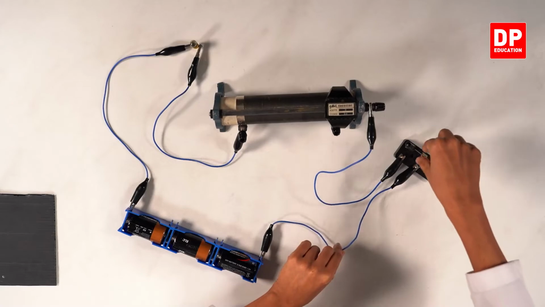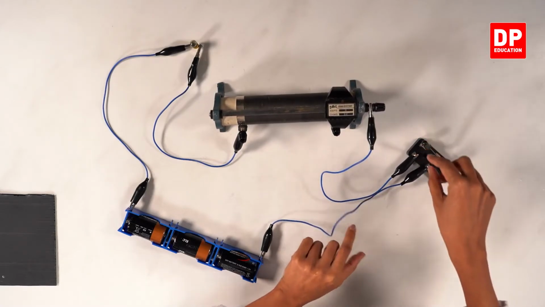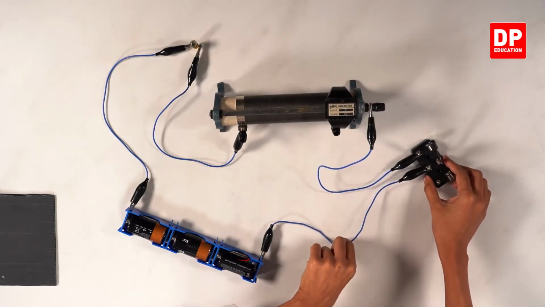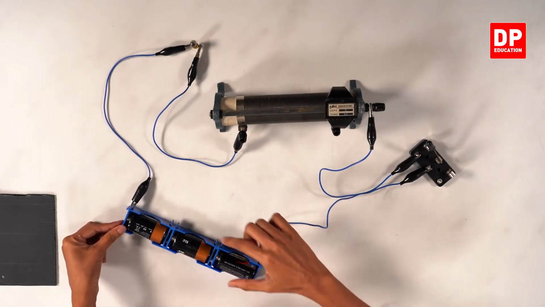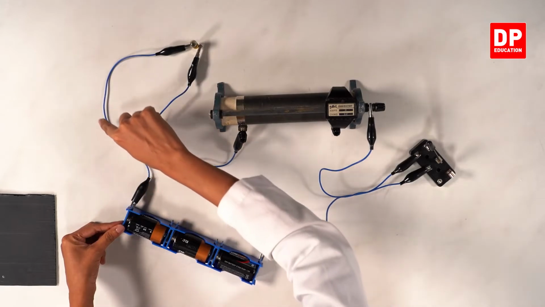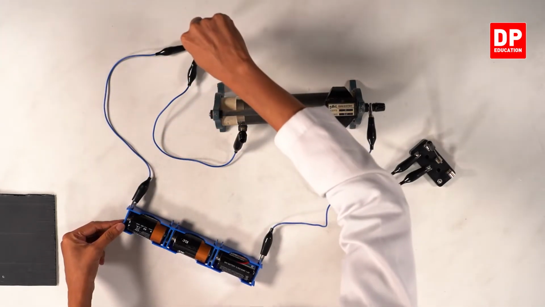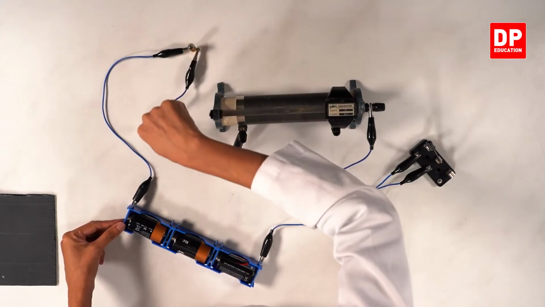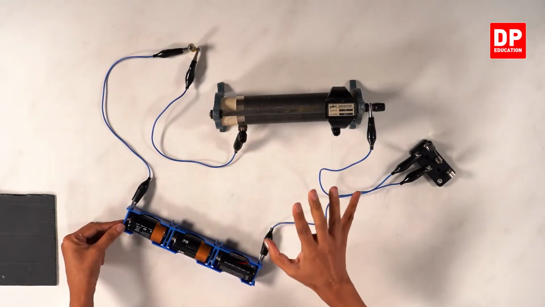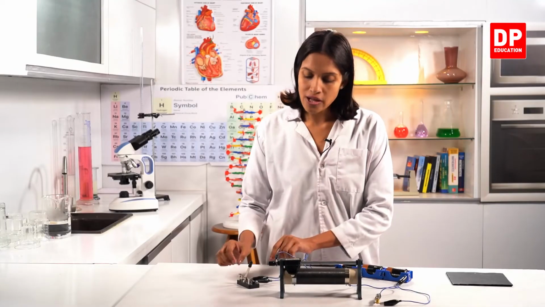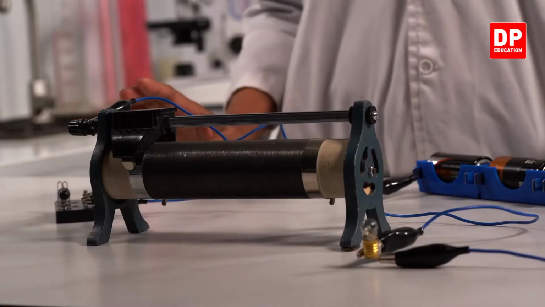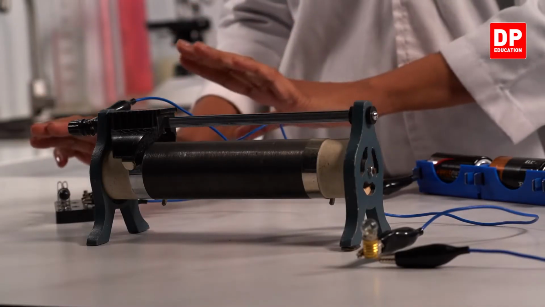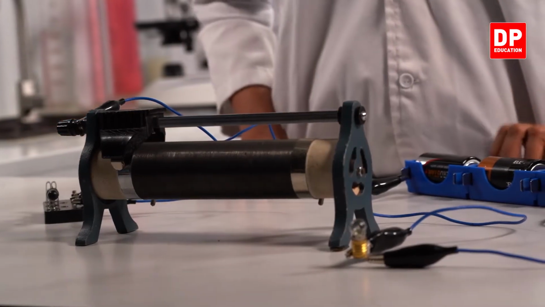From this wire it is connected to the switch. Switch is opened, and from this wire switch is connected to these dry cells, and this side of the dry cells connected to the bulb, and this side of the bulb is connected to the other side of the rheostat. Okay, children? Now I am going to close this switch. Right. So you all can see, even if I close the switch, the bulb does not light.